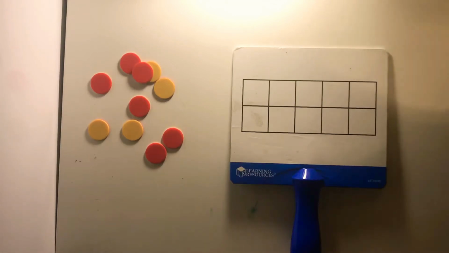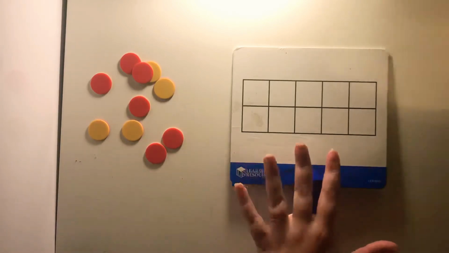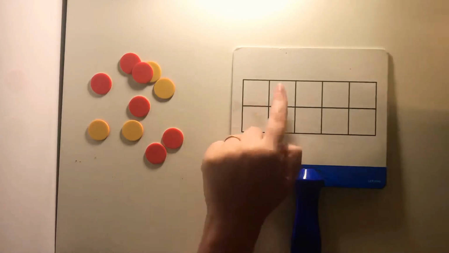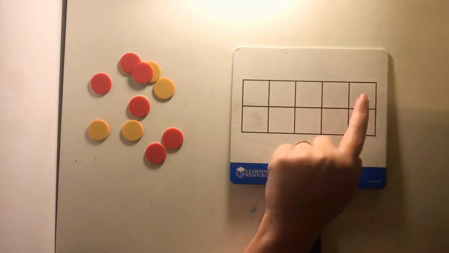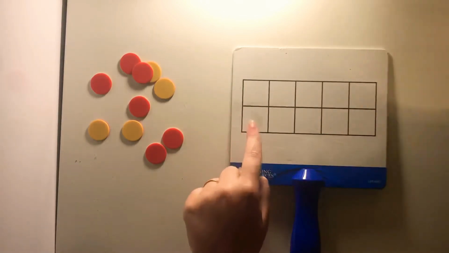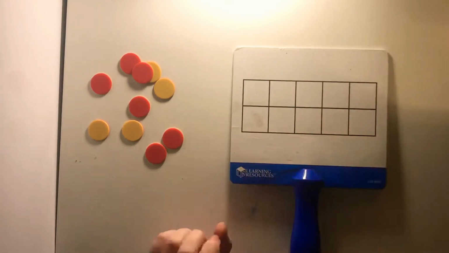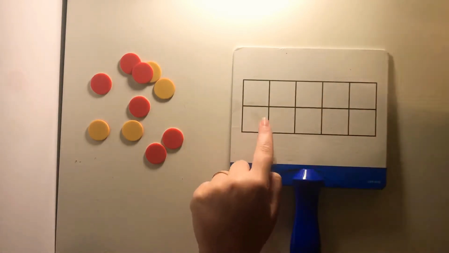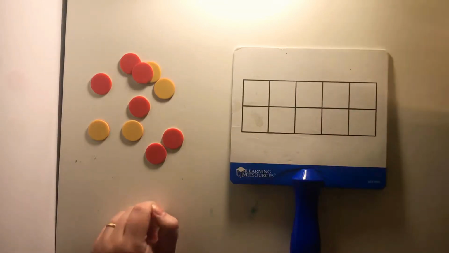So I'm going to show you a little game, so you can play this at home if you're able to make up some counters, or you can just play along with me on the video. Either way is fine. So I have a 10 frame, easy enough to make. So it has 1, 2, 3, 4, 5 squares on the top. So that looks the same. There's another 5 squares down the bottom. I know 5 plus 5 more equals 10.